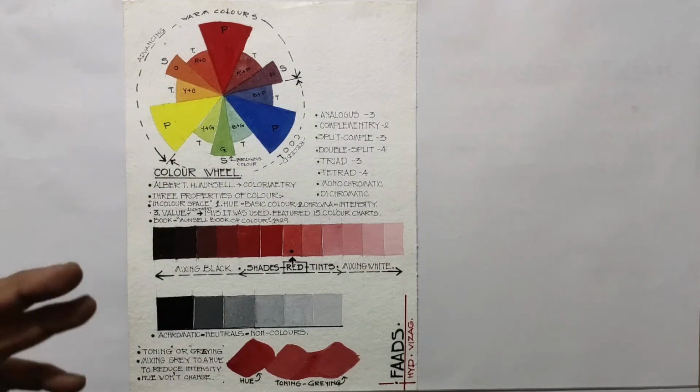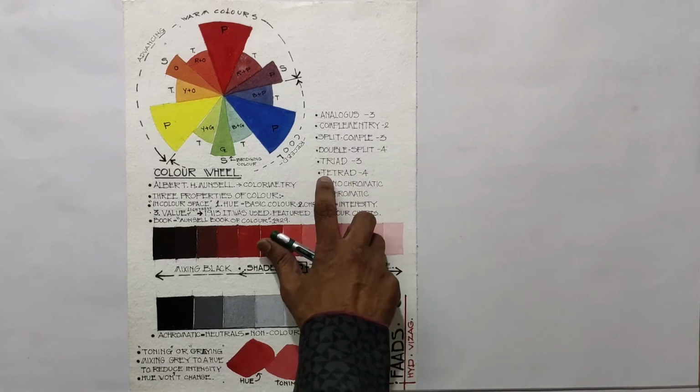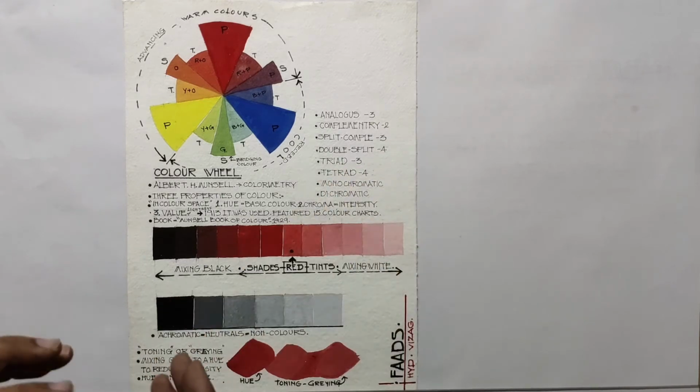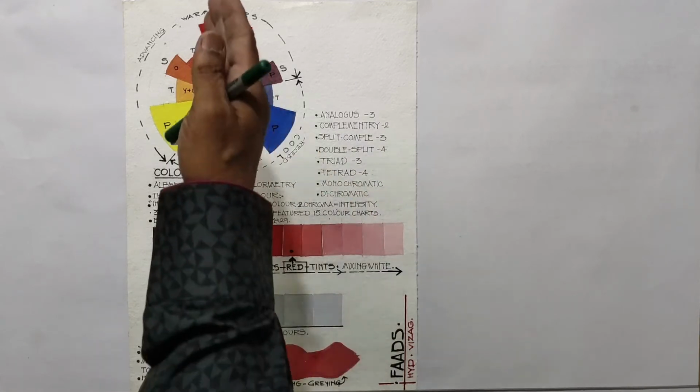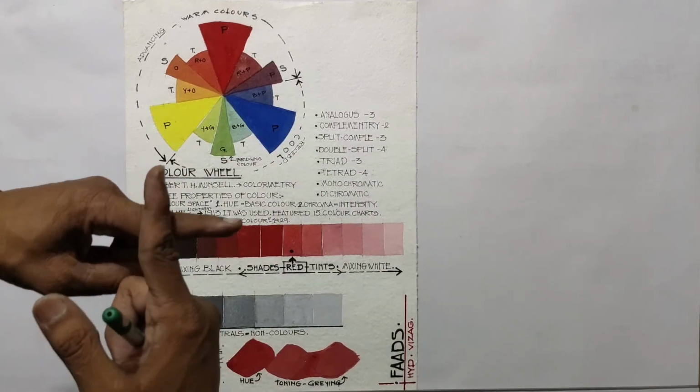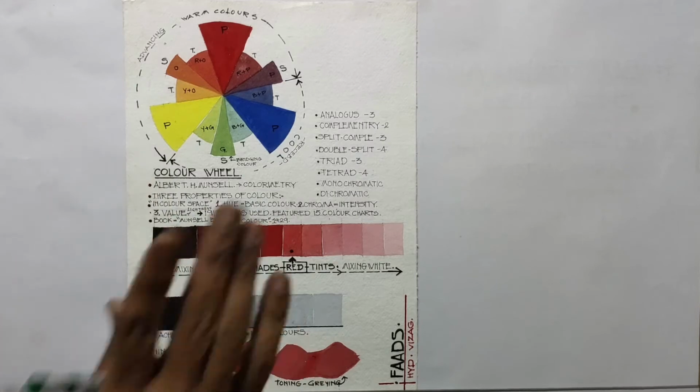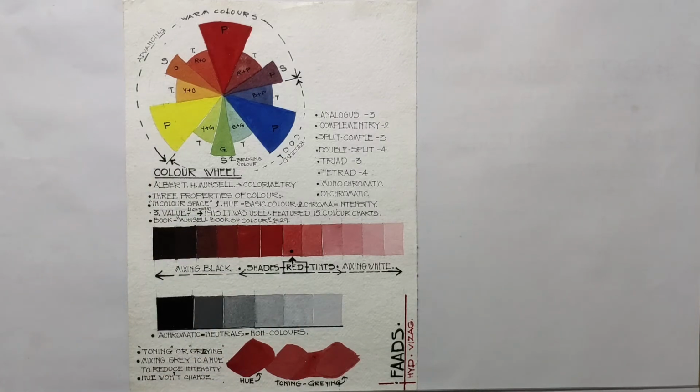Tetra means 4. Tri means 3. You know that. Tetra means 4. So tetradic or tetra colors are known as tetrad, a combination of 4 colors at an angle of 90 degrees to each other. Fine. Monochromatic. Monochromatic is nothing but, you should know, chroma means color.